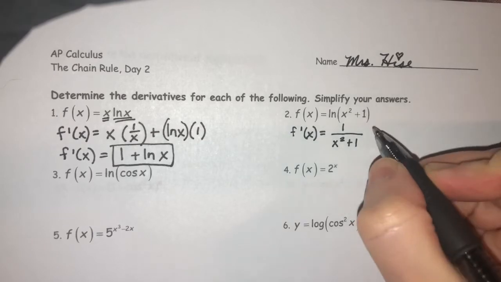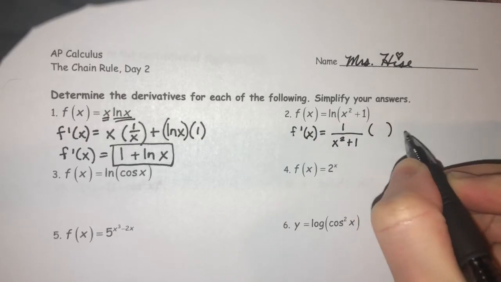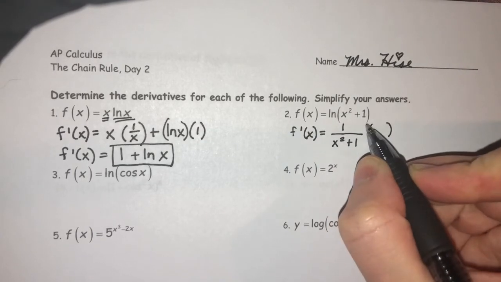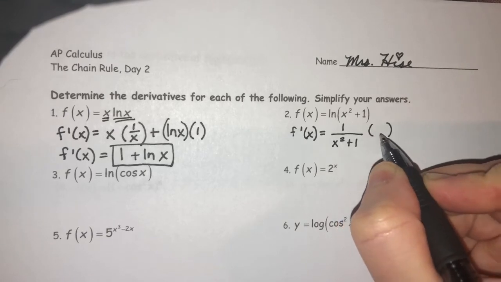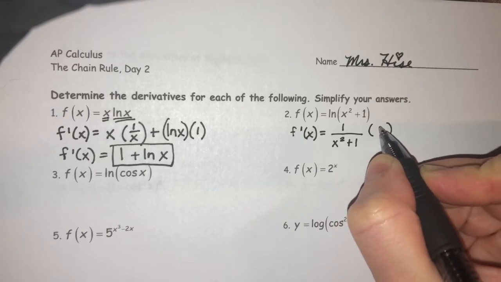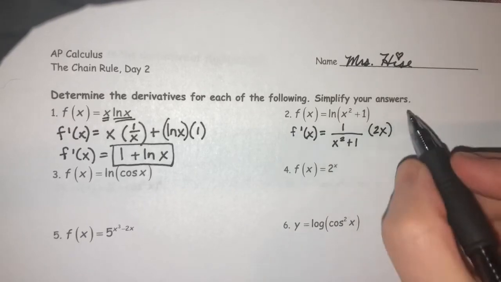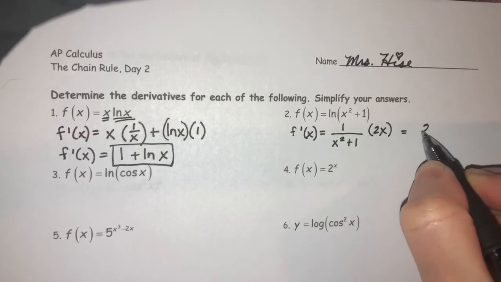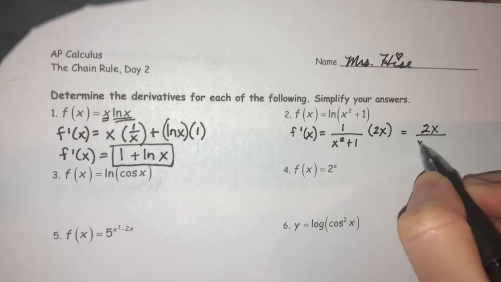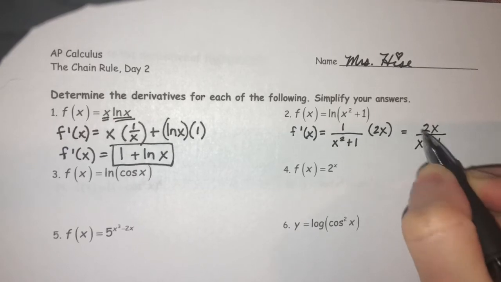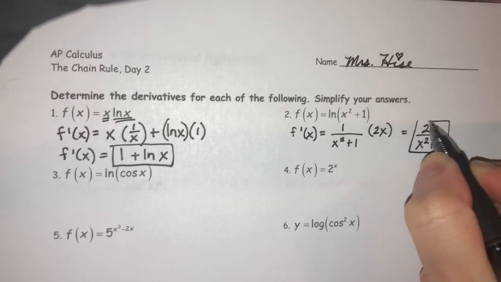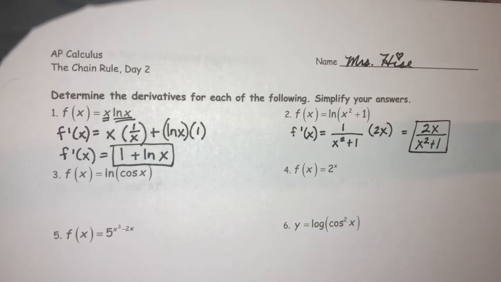And then we're going to multiply by the derivative of the inside function, and the derivative of x squared plus 1 is equal to 2x. And to simplify this, there's no common factors in the top and the bottom, so we just write 2x over x squared plus 1, and that one is done.